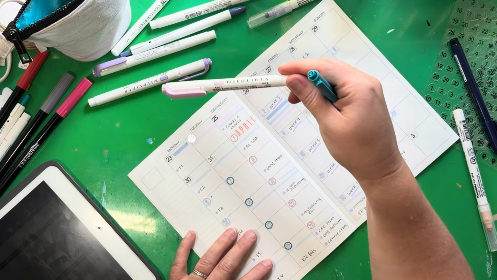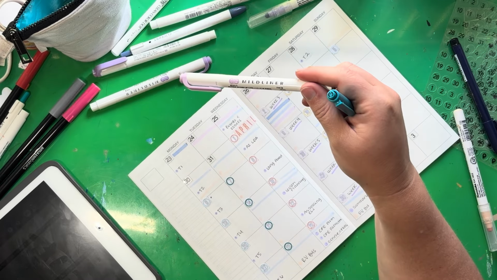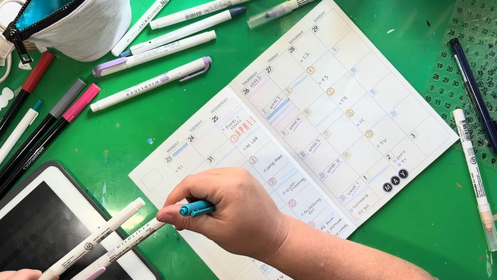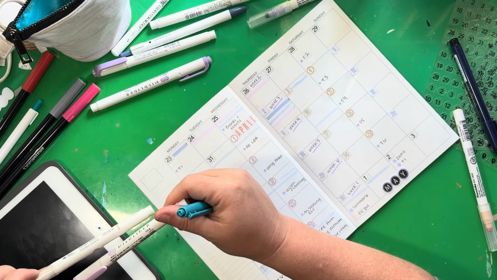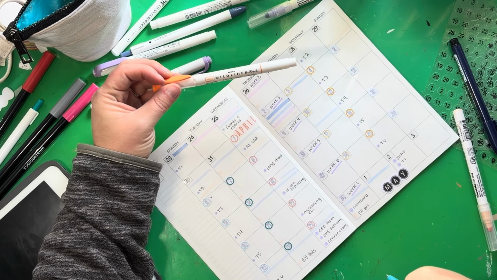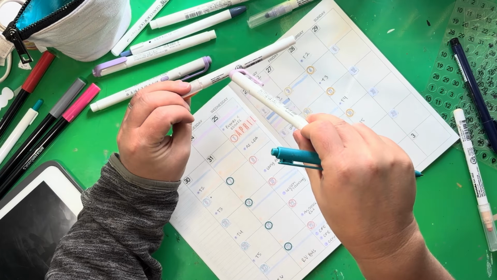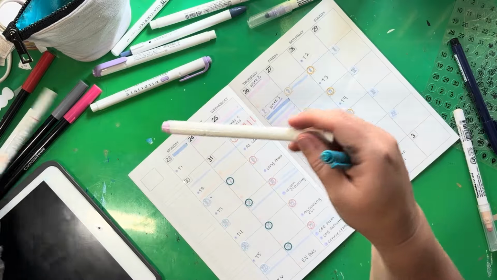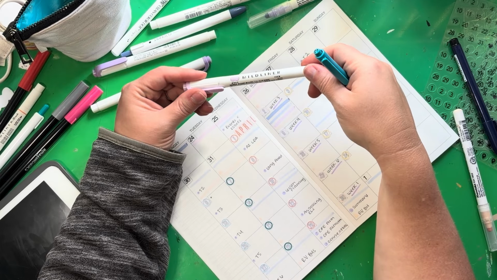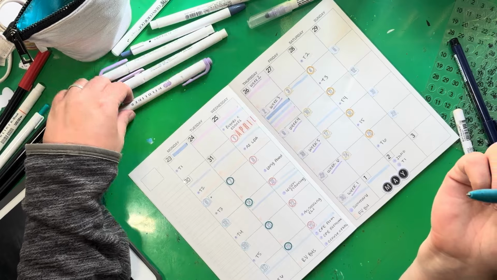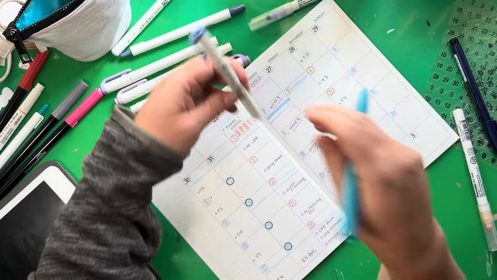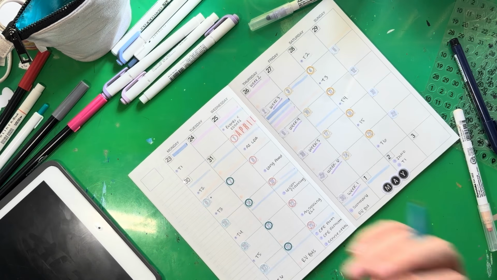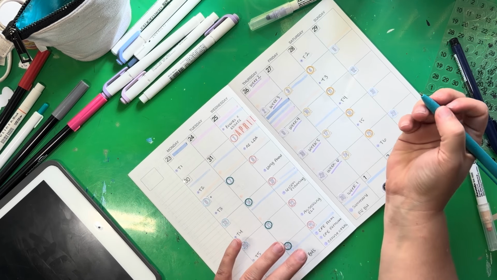Have any of you ever noticed that some of your Mildliners have the color in English, like this one is a brush tip, and it has the color in English, which is apricot, and French, I think, on here. And then some are just all in Japanese. I have a ton in Japanese, which I'm not mad about. I just can't tell you what color they are. So, yeah, I can't help you with that.